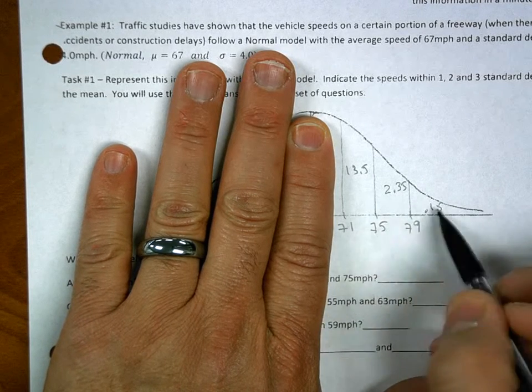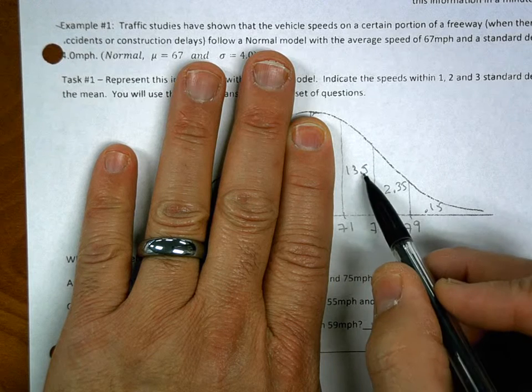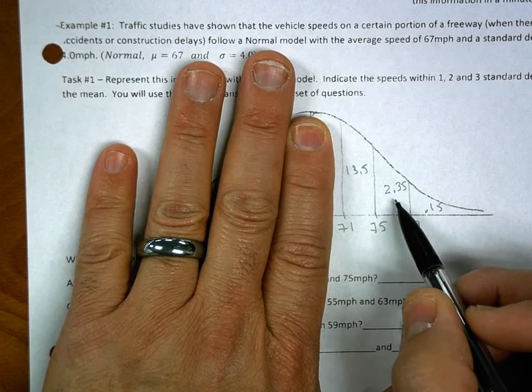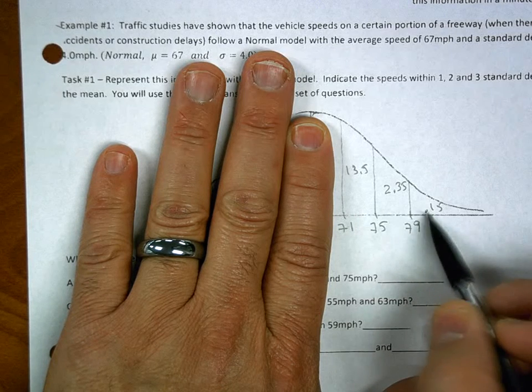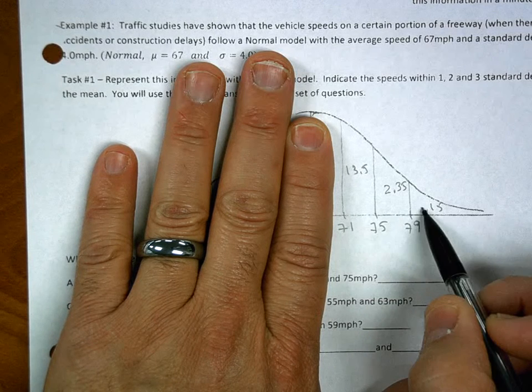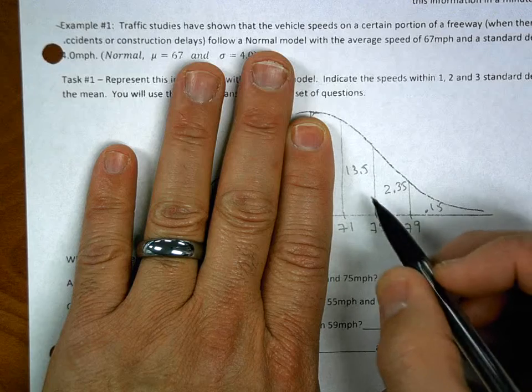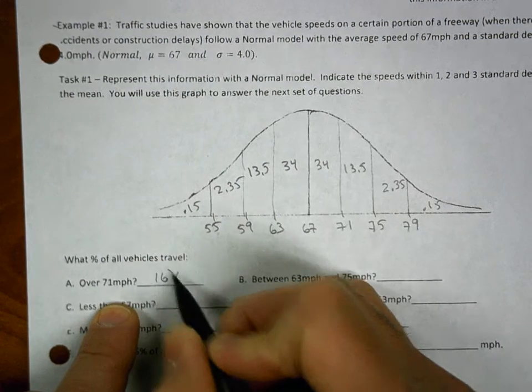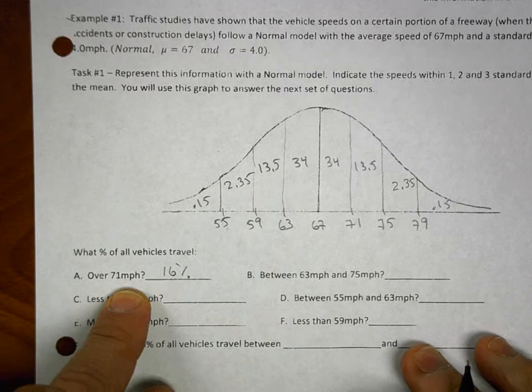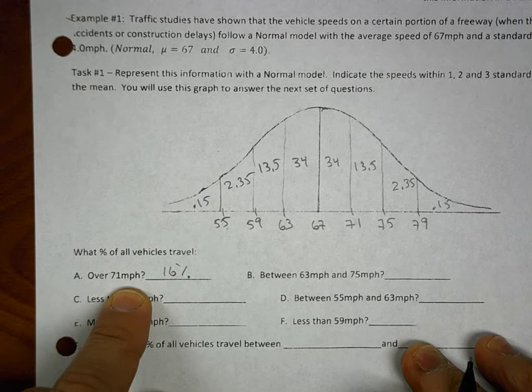Just add those up. So 13.5 plus, by the way, 2.35 and 0.15 adds up to 2.5. So what percent? 16%. Okay, so 16% of all the cars on that freeway, not a whole lot, but 16%, travel over 71 miles per hour.